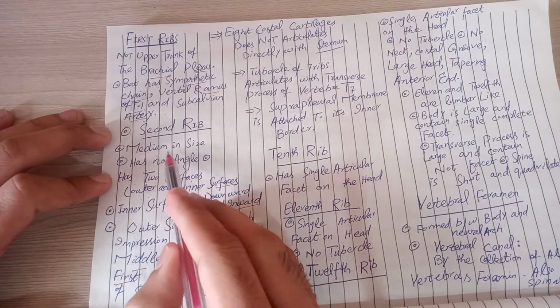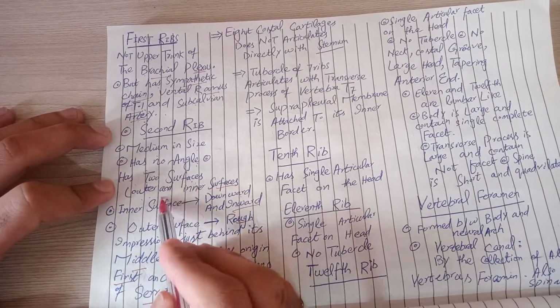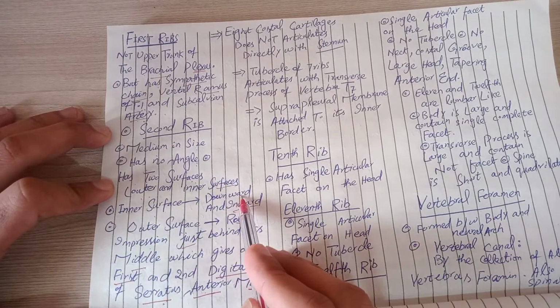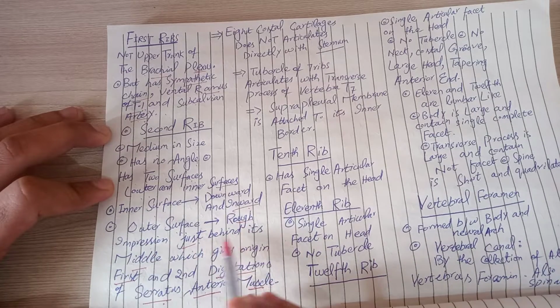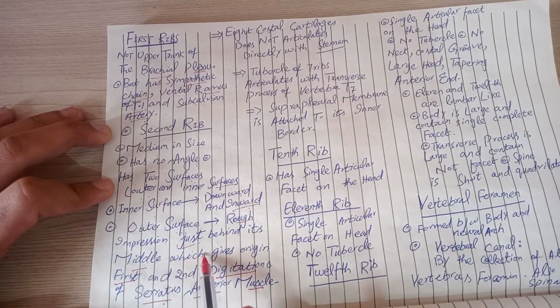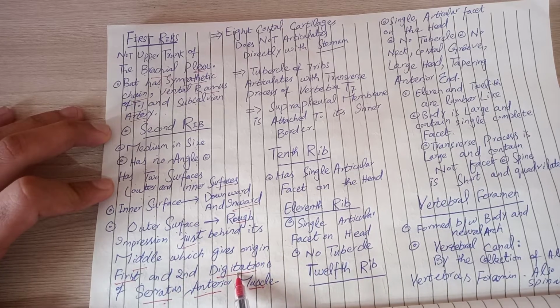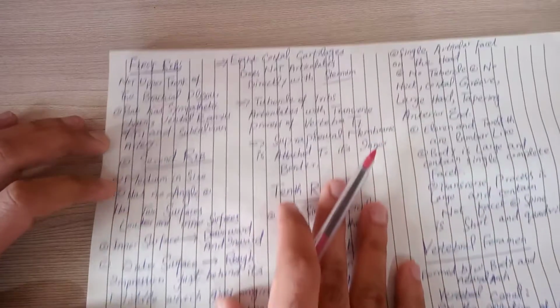Second ribs are medium in size, have no angle, and have two surfaces, outer and inner. The inner surface faces downward and inward; the outer surface is rough, with an impression just behind its middle, which gives origin to the first and second digitations of the serratus anterior muscle, also known as the boxer muscle.